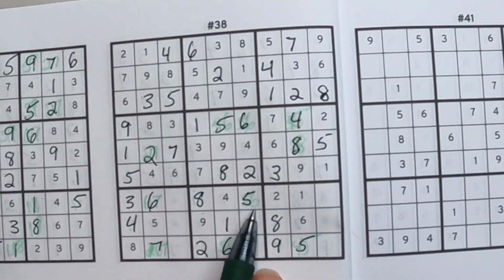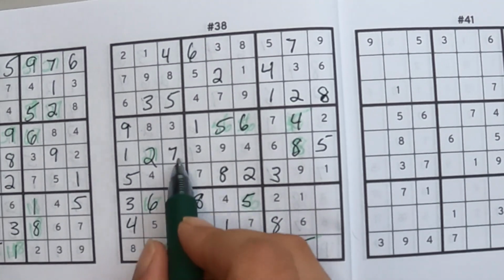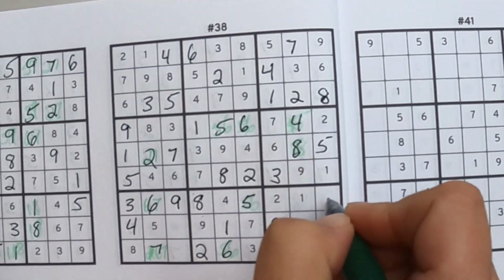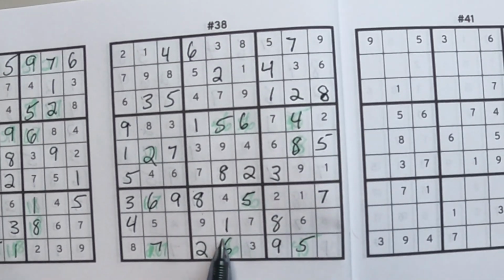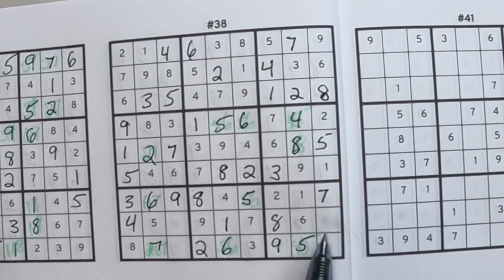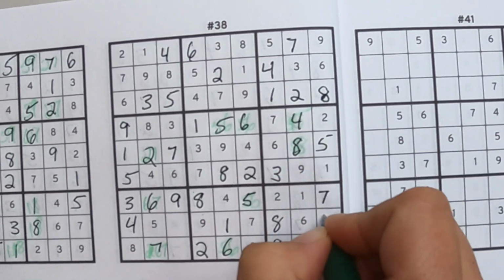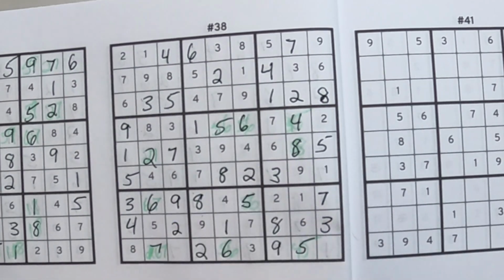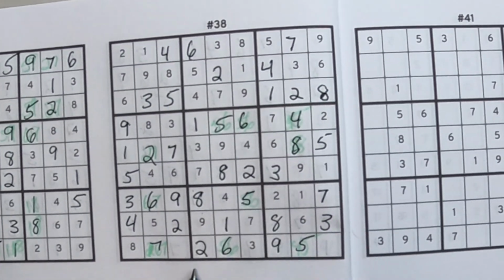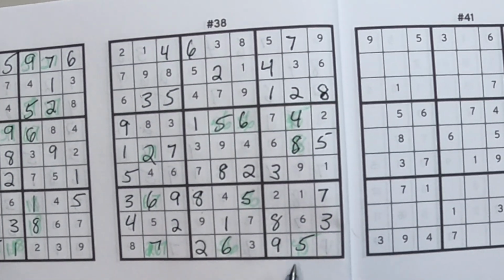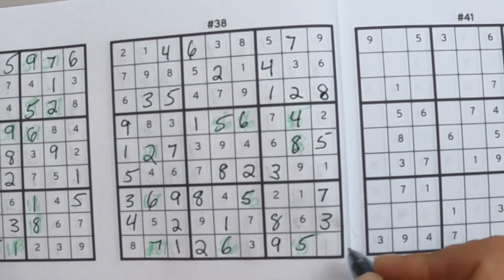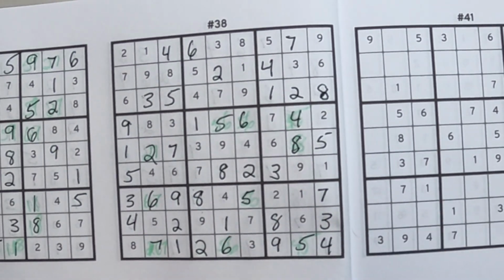For this row now, we're missing 7 and 9. We've got a 7 here, so 9, 7. For this row, we're missing 2 and 3. We've got a 2 here, so 3, 2. For this row, we're missing 1 and 4. We've got a 4 here, so 1 and 4.